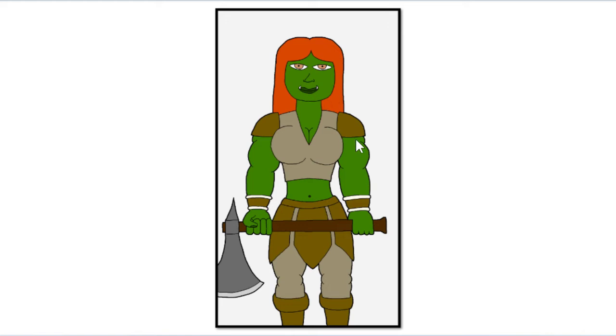Yeah, that happens in the fantasy universe. There's half orcs, half humans, half elves, half dwarves, half everything. So I tried to make her look a lot more different. She's got red hair because that's more likely a human kind of feature, and brown eyes.